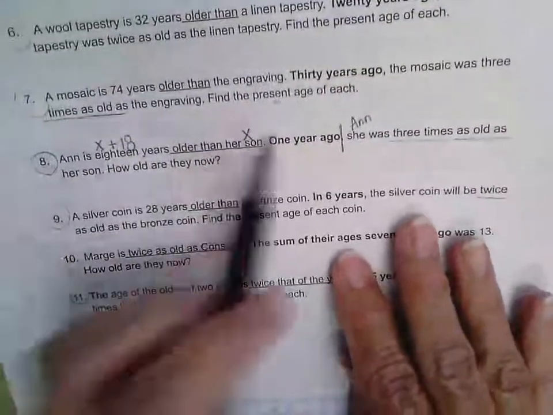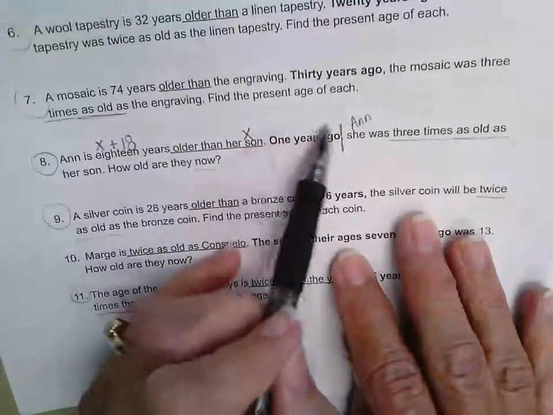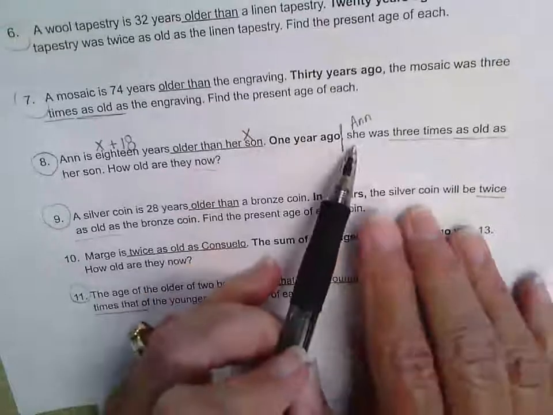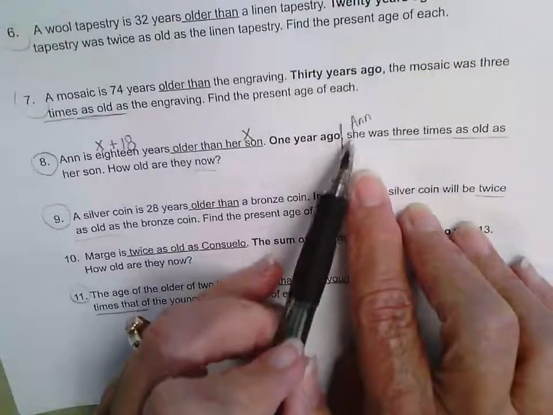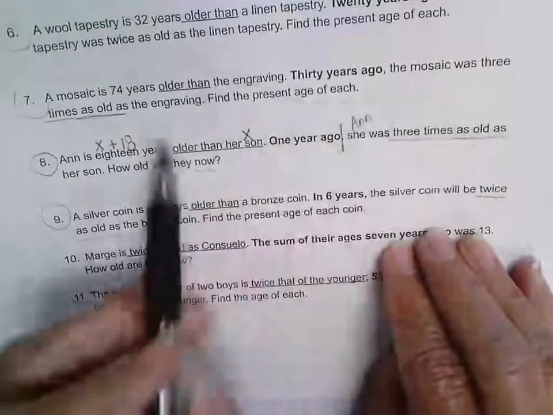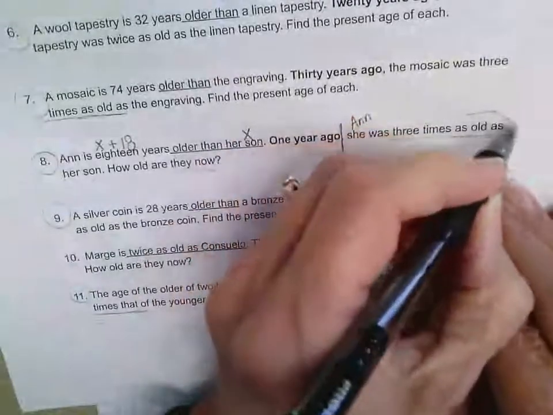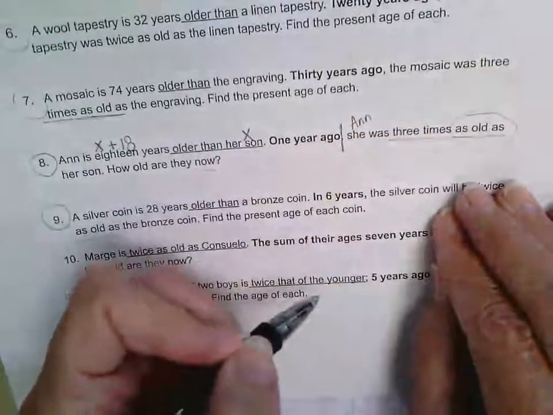Now I'm going to look at my wording again that comes after this phrase 1 year ago. She, meaning Anne, was 3 times as old as her son. So there's this phrase again, as old as.